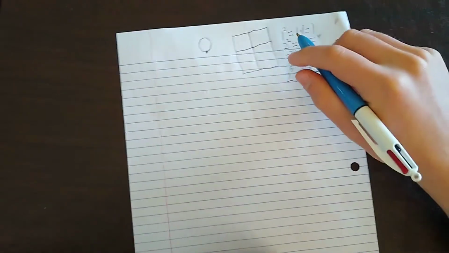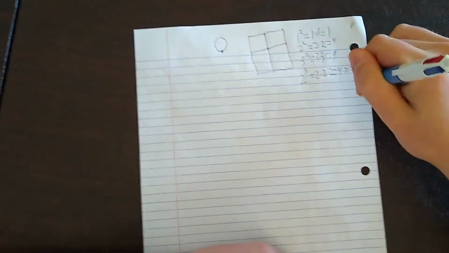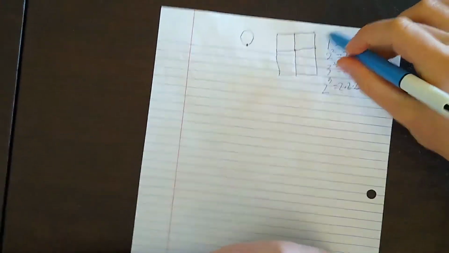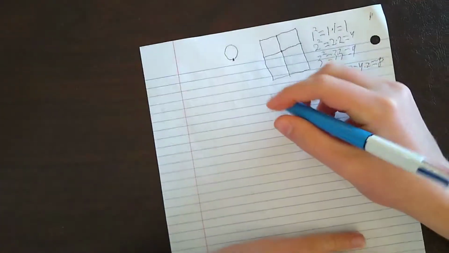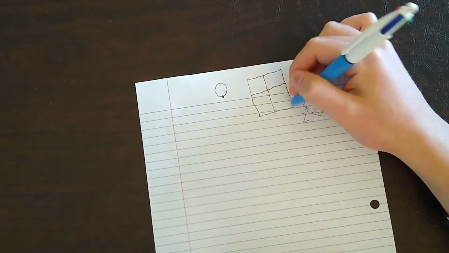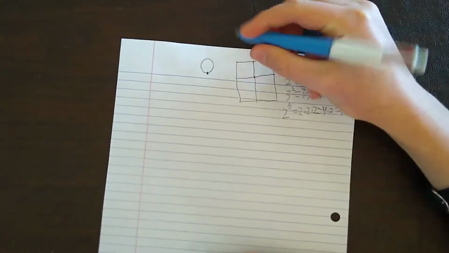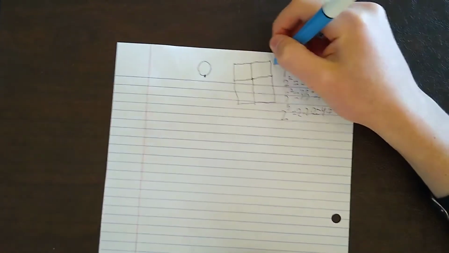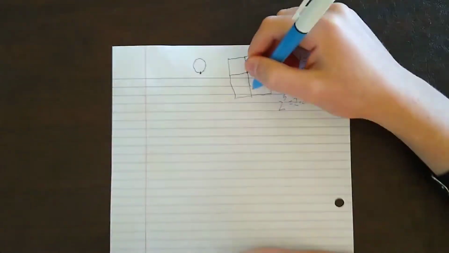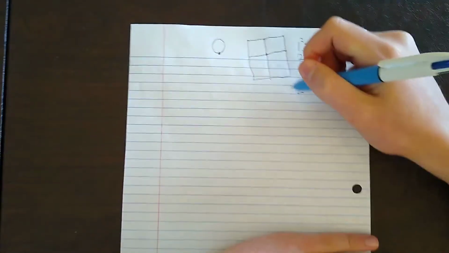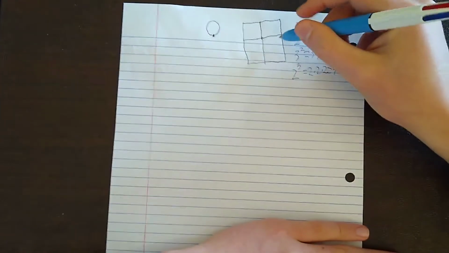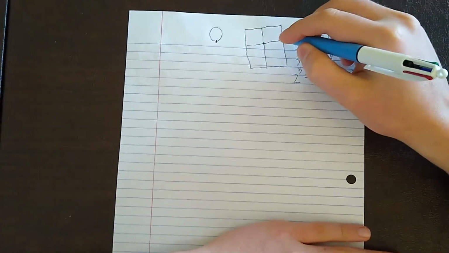And linear feet is also often used to designate the perimeter of an object. Like, for example, the perimeter of this is 8, because 1, 2, 3, 4, 5, 6, 7, 8. And so the linear feet of this would be 8, where the square feet would be 4.